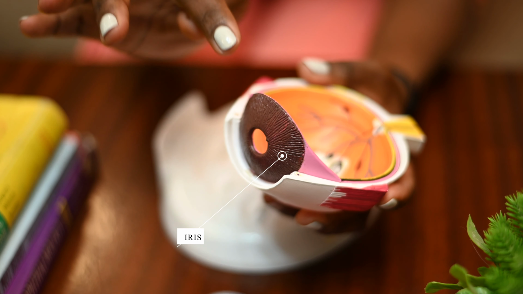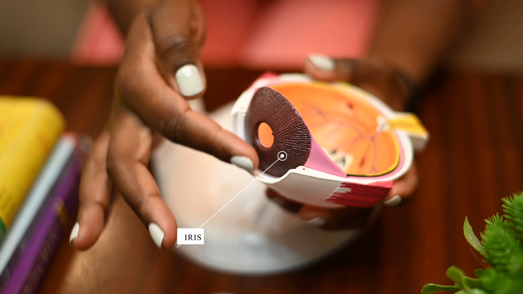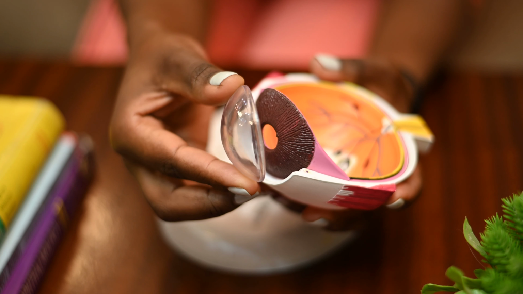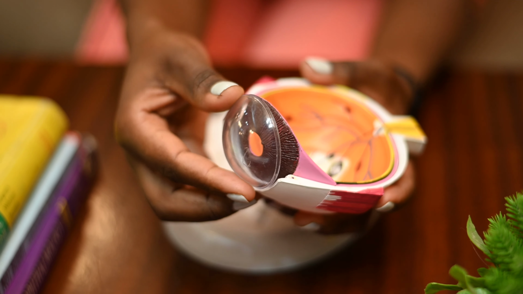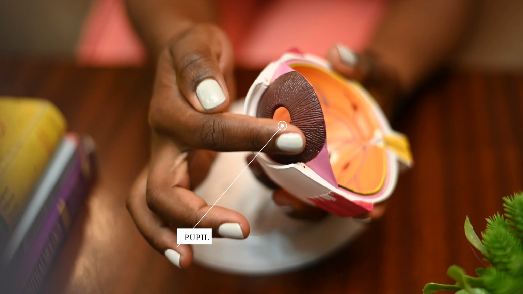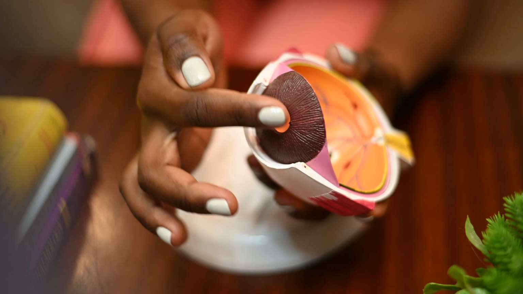And we also have the iris. It is dark, muscular tissue, like a ring behind the cornea. The color of the iris indicates the color of your eye. And then inside the iris, there's a space called the pupil. It's like a black dot or a space at the center of your eye that acts as a gateway for light that enters into your eyes. It expands in the dim light and shrinks in bright light. It's controlled by the iris.